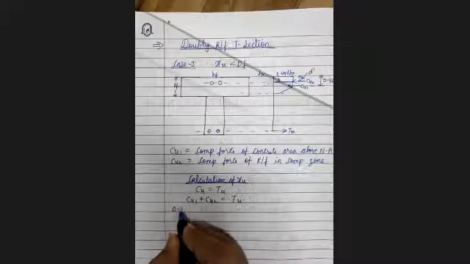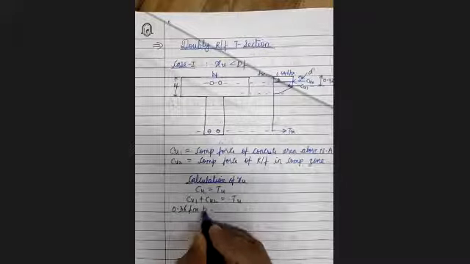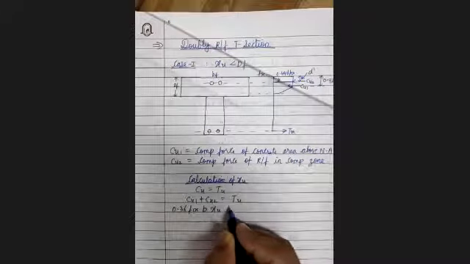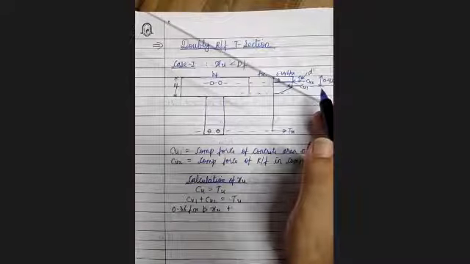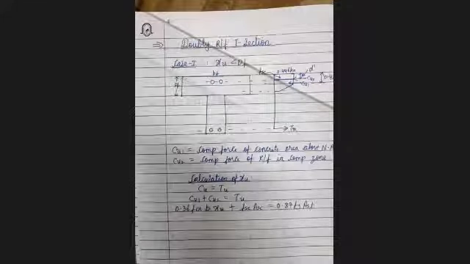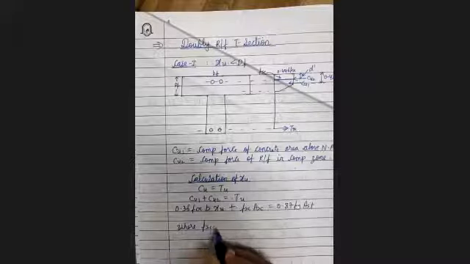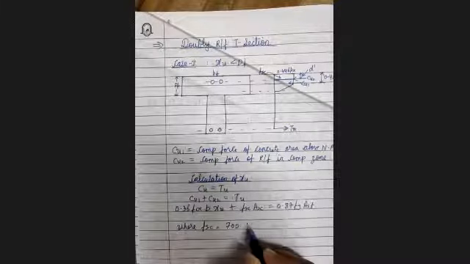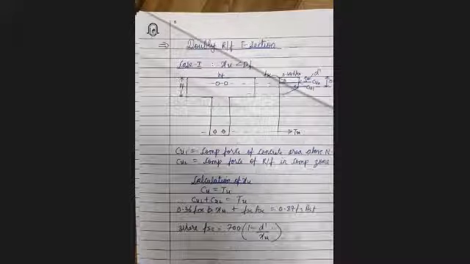So this will become 0.36 FCK B into XU plus CU2, which we have already seen in doubly reinforced, is FSC into ASC, and this is 0.87 FY into AST. Where FSC we already know is 700 into 1 minus D dash upon XU.